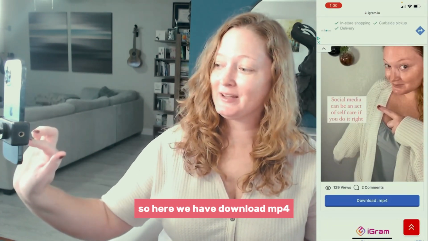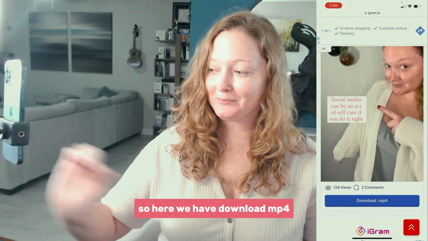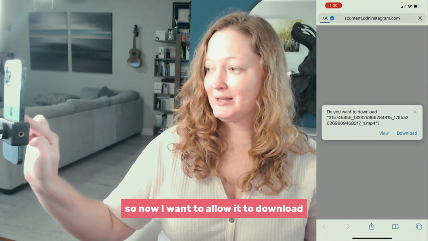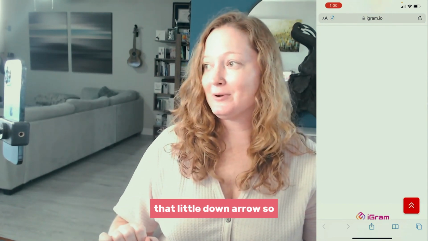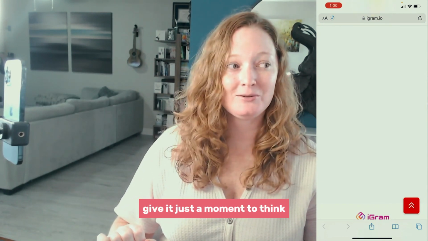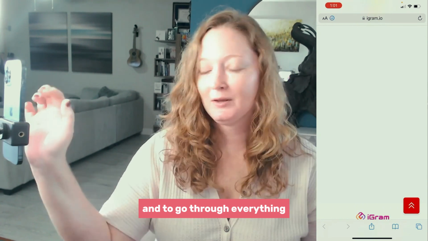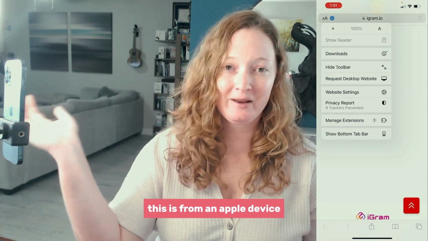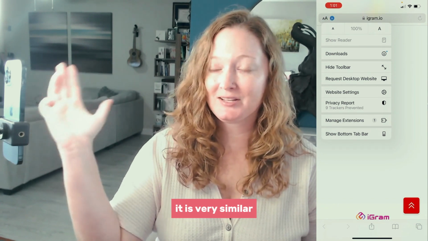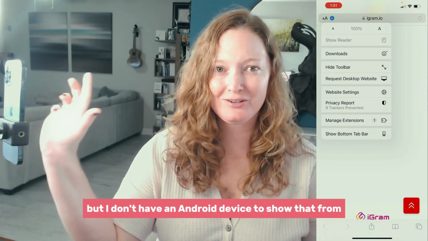So here we have download MP4. Now I want to allow it to download, and you see that it's working up there, that little down arrow. So give it just a moment to think and to go through everything. Once it's complete, you're going to click that blue arrow. This is from an Apple device. From an Android, it is very similar, but I don't have an Android device to show that from.